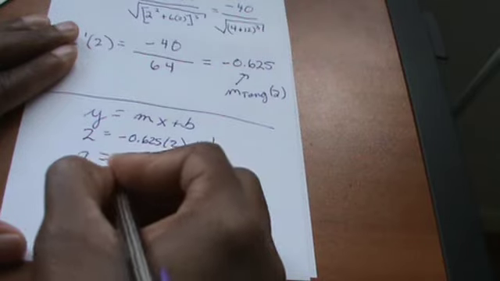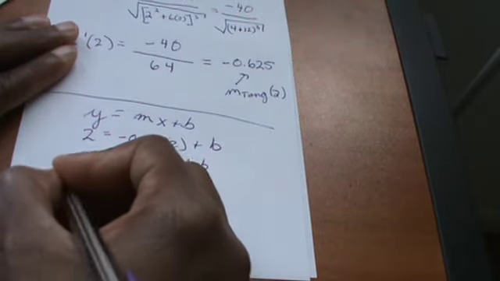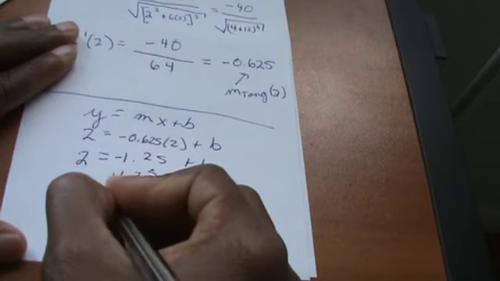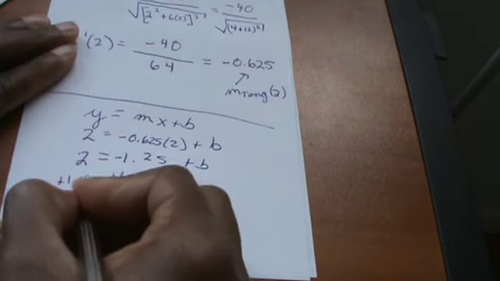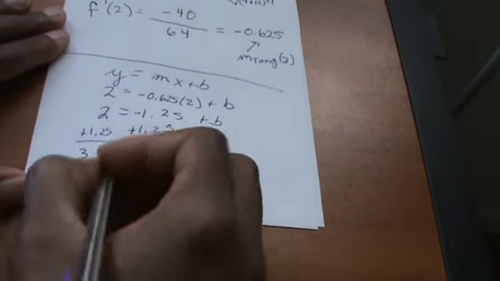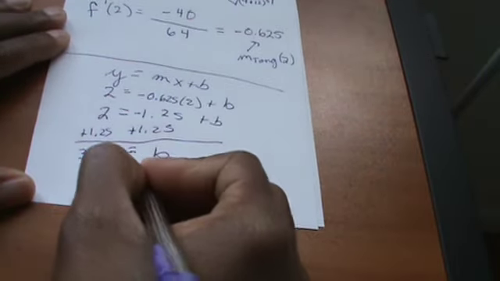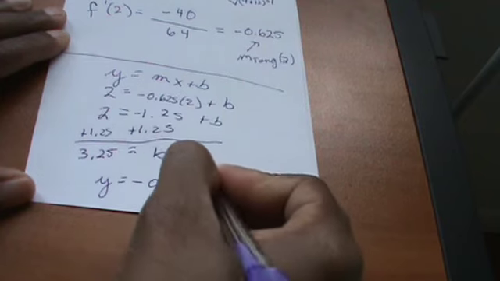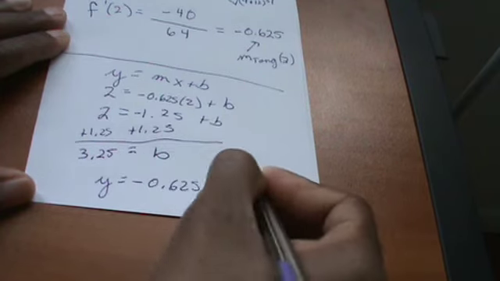And I want to add 1.25 to both sides. I get b equals 3.25. So my equation of my tangent line should be y equals negative 0.625x plus 3.25.